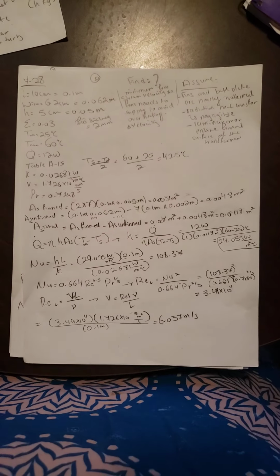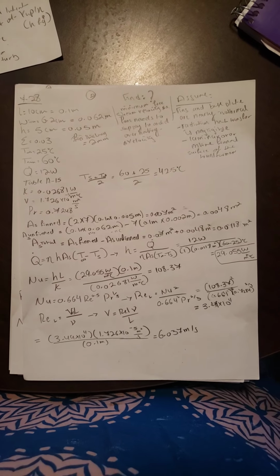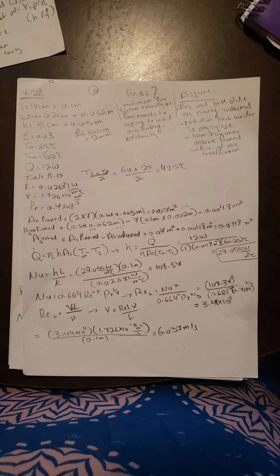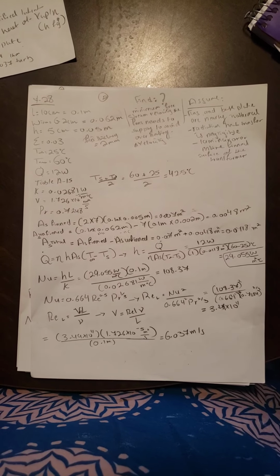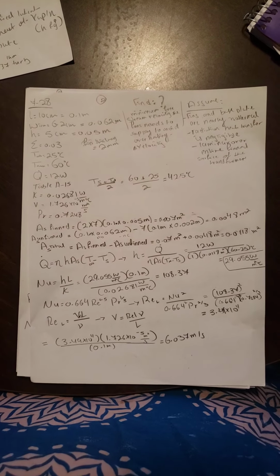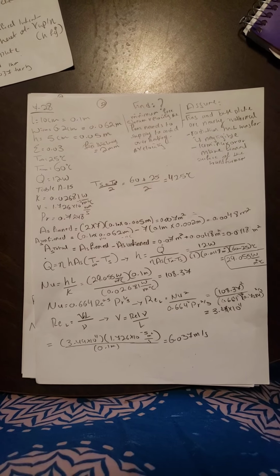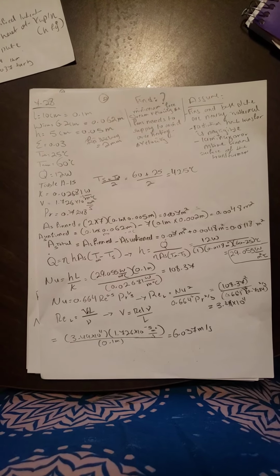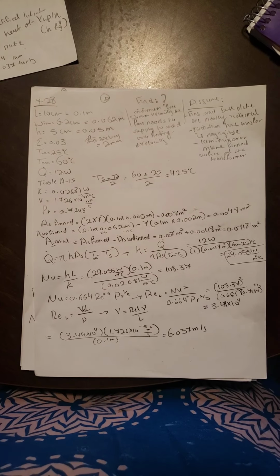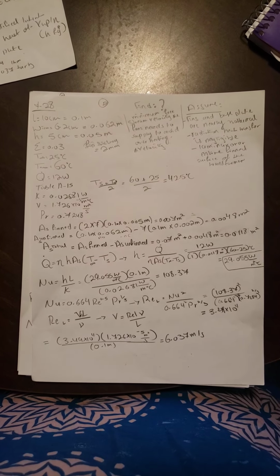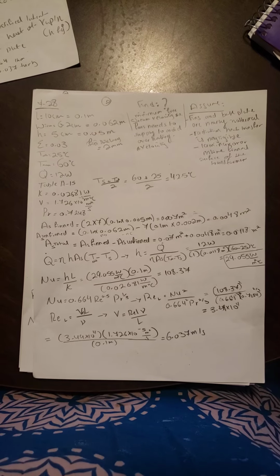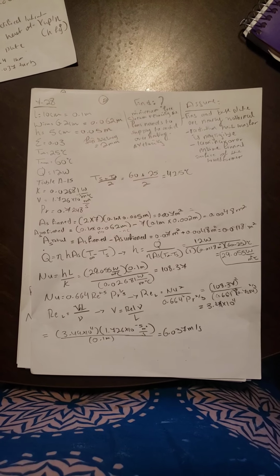Question 7.28, it's asked to find the minimum free stream velocity the fans need to supply to avoid overheating. We assume the fins and base plate are nearly isothermal. Radiation heat transfer is negligible. Laminar over the entire fin surface of the transformer. So we have our knowns, and we have the T infinity and T surface. We solve for the bulk temperature. We grab our properties, table A15.